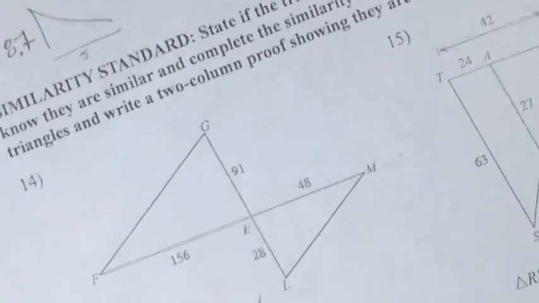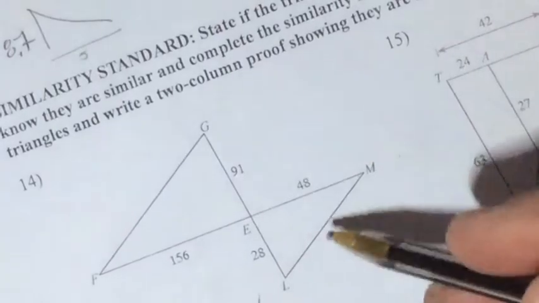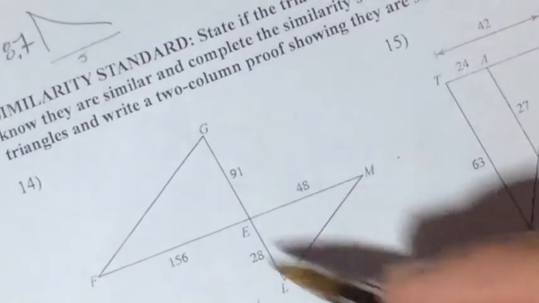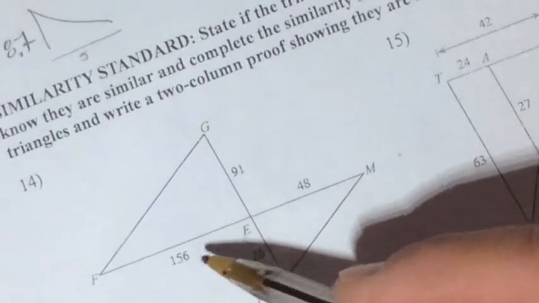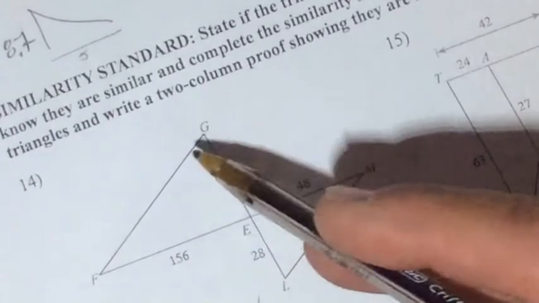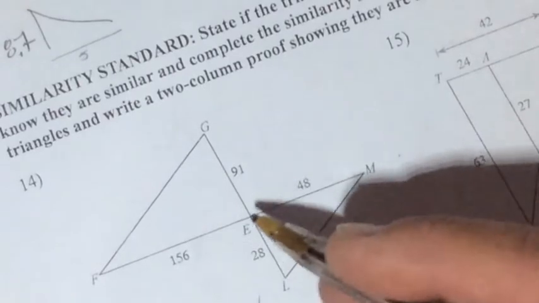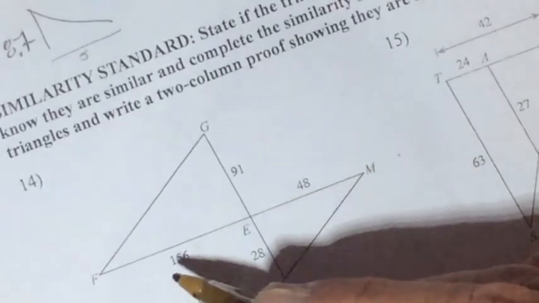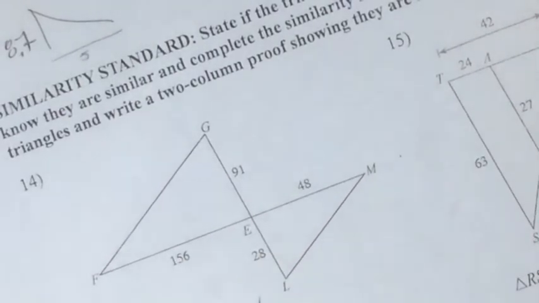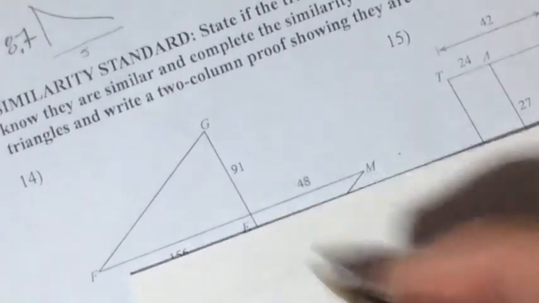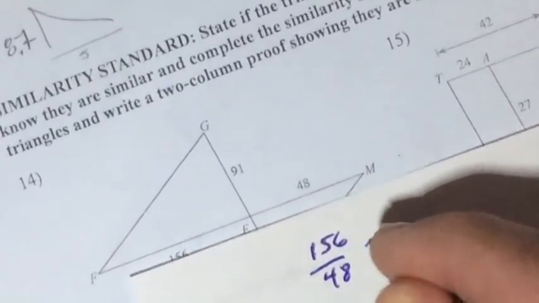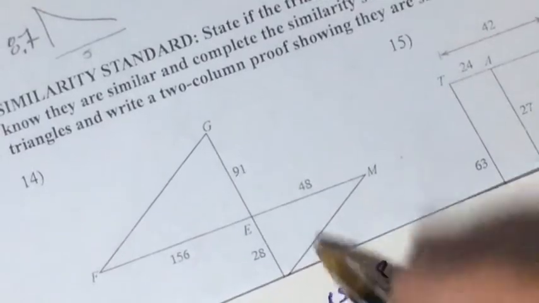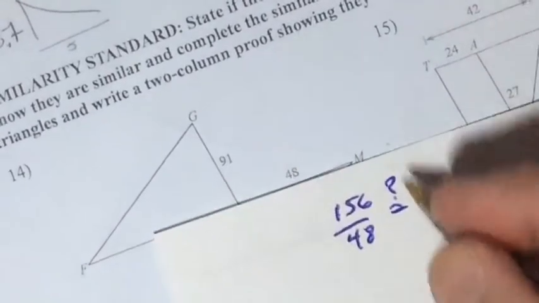Okay, so the first question here is, is this a pair of similar triangles? If you take the larger one on this triangle and compare it to the larger one on this triangle, it's 156 over 48. Let's see what happens here. 156 over 48. And then the question is, is that equal to 91 over 28?